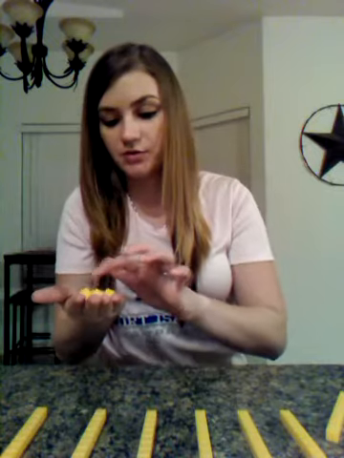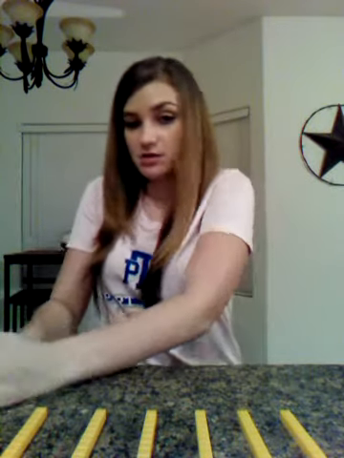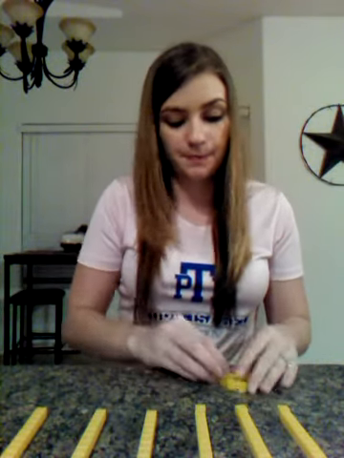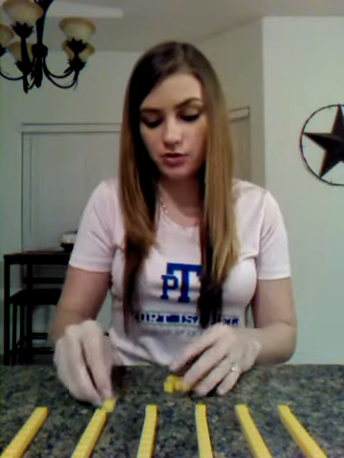1, 2, 3, 4, 5, 6, 7, 8, 9, and 10. 10 units equals 1 rod. So we can do away with this rod. We still have the same amount, but now we have units. Now we can distribute the units into a group to show our division problem.